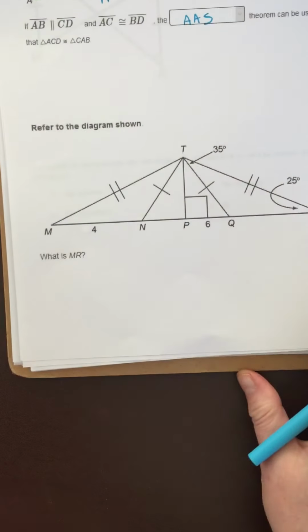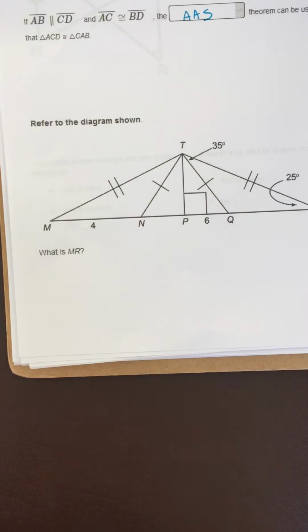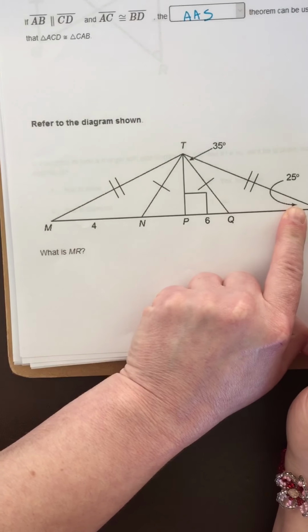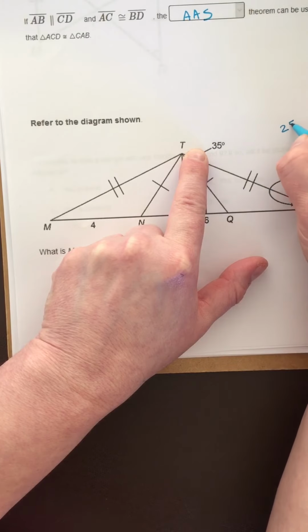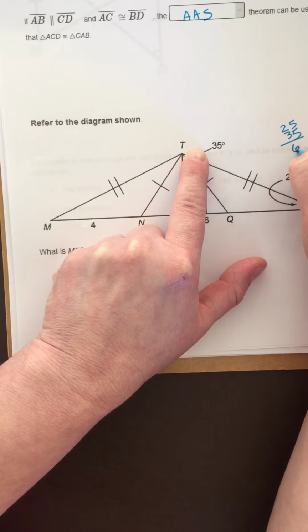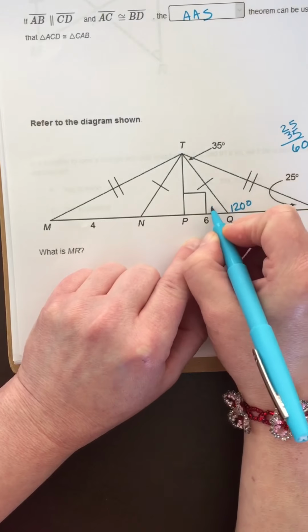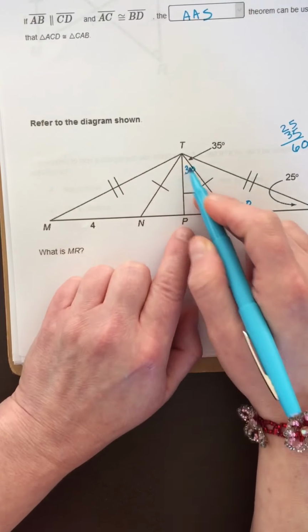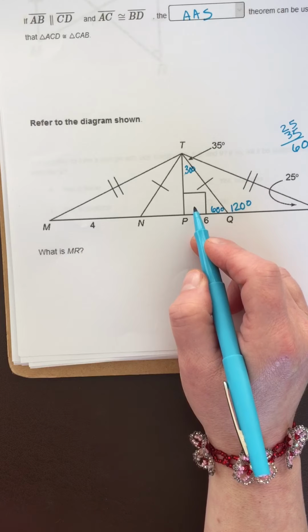All right, let's look at the next one. This one's got a lot of good stuff. These two sides are the same. It says this is 25 degrees, so 25 and 35 is 60. So that means that this has to be 120 degrees. So this is 60 degrees. So this has to be 30 degrees again, because they have to add up to 180, and that's the symbol for a right angle.